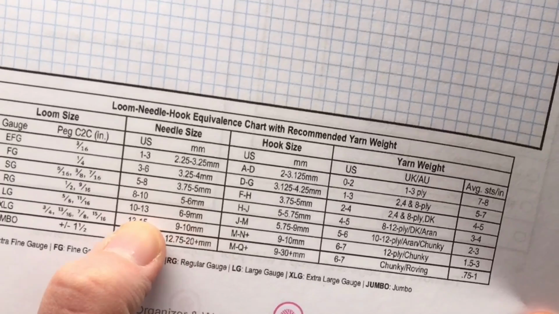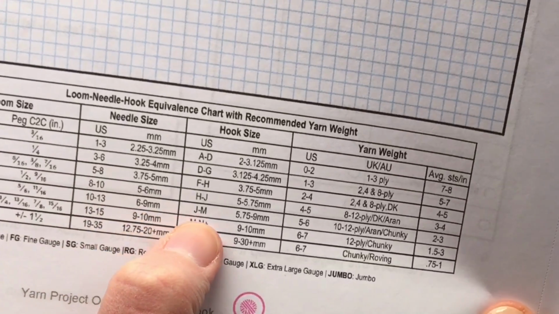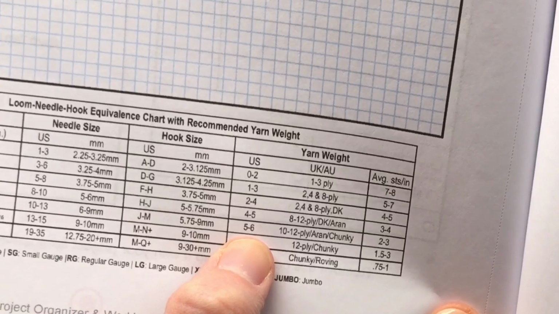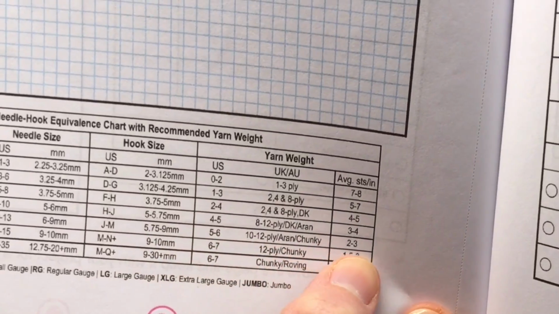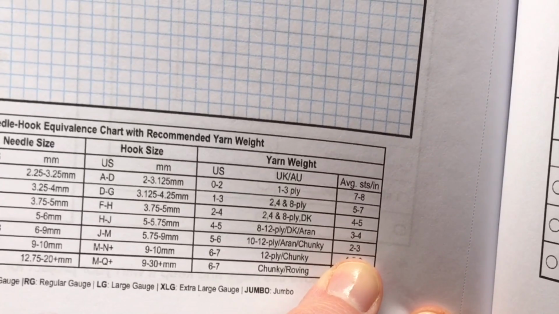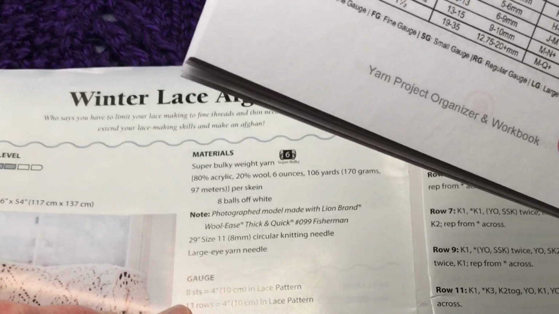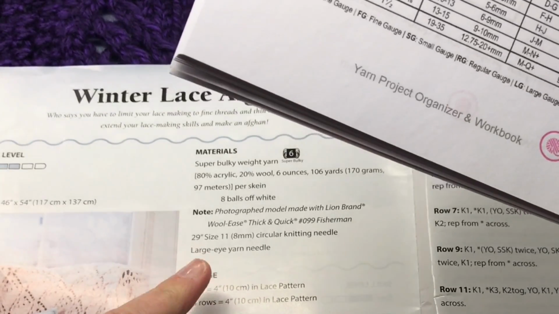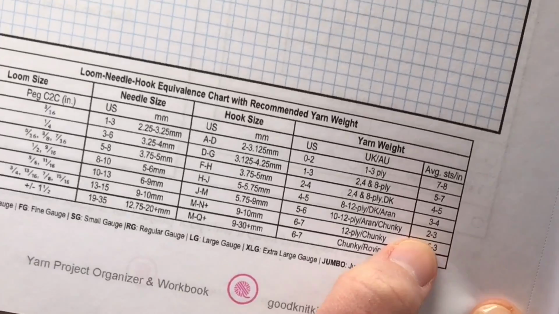Okay, that's really good. I'm actually going to go across now. I'm going to see what yarn weight it recommends. Let's look at that. Oh, it recommends a 5 to 6 weight yarn. Well, we're using a 6. And let's go all the way over. And it says average stitches per inch. That's 2 to 3 stitches per inch. Well, it says that there's 8 stitches in 4 inches on this one, which is 2 stitches per inch. So we're good. So let's find out what loom we can use.